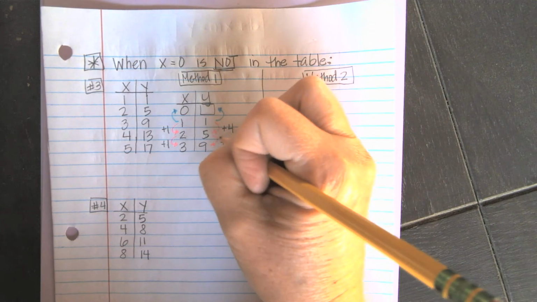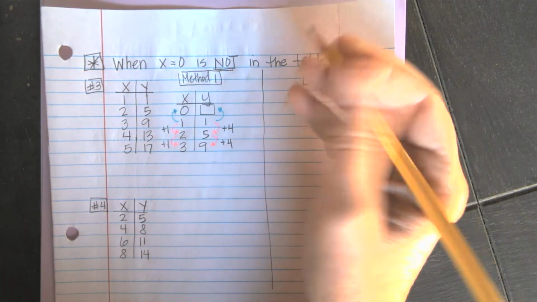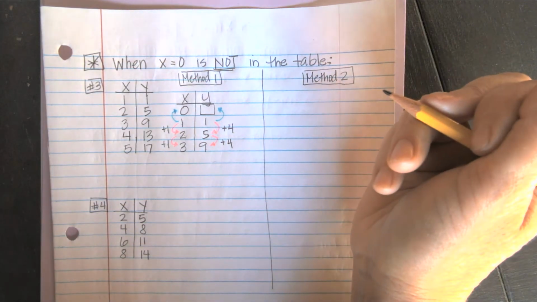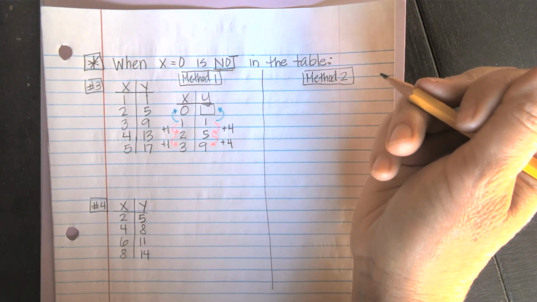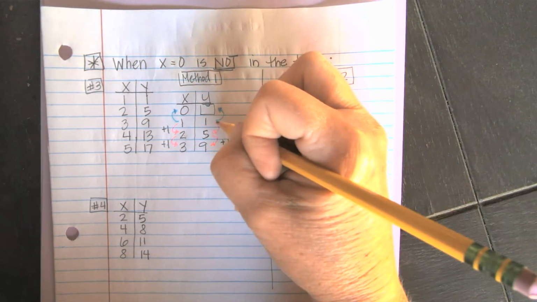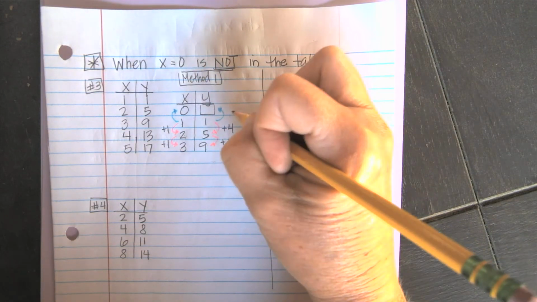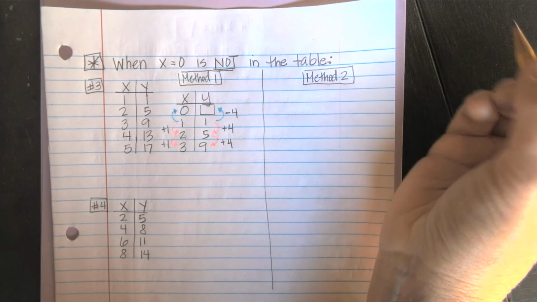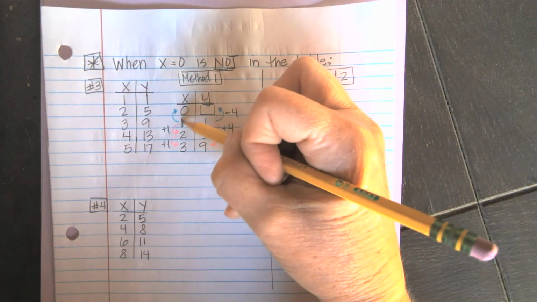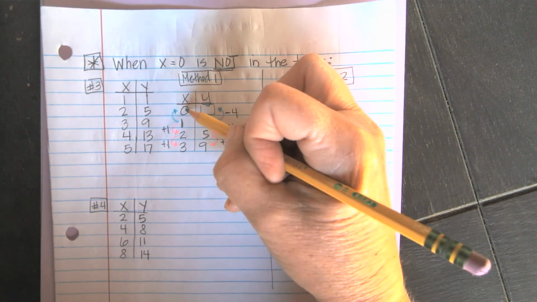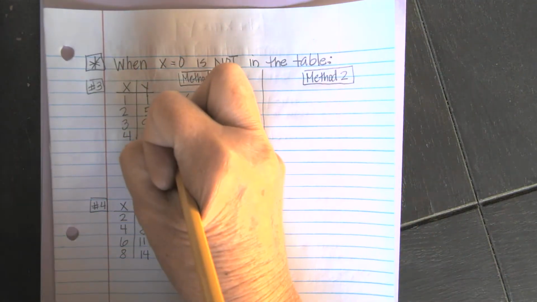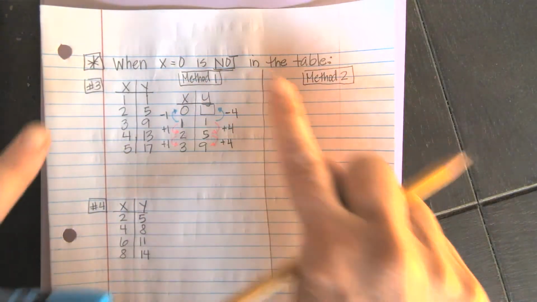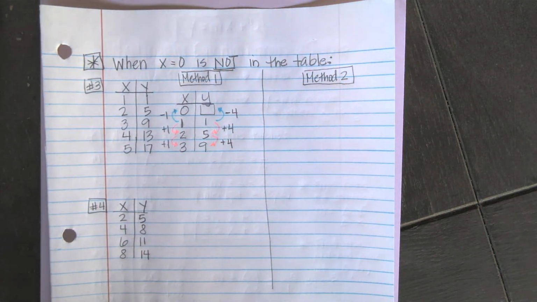If I'm adding 4 as I go down the table, what am I going to do as I go up the table? If this is the opposite, I'm going to use the opposite. I'm going to subtract 4, because notice over here, to get from 1 to 0, I have to subtract 1.